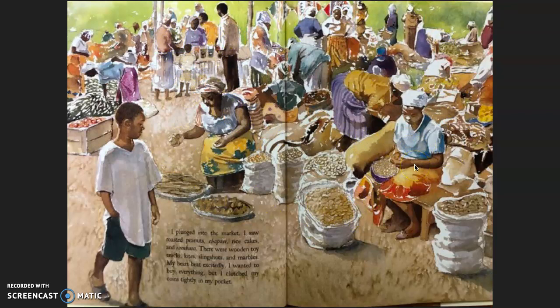So when I look at this, I am going to think that the setting that's taking place in this story is at the market. And if I go back into the details of the story, I can confirm that because it tells me that I plunged into the market. Right here tells me he is at a market. That is the setting of this story. Let's go ahead and look at another illustration and see what details we can find in it.